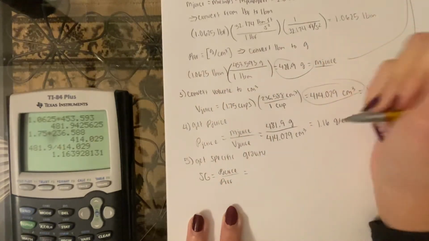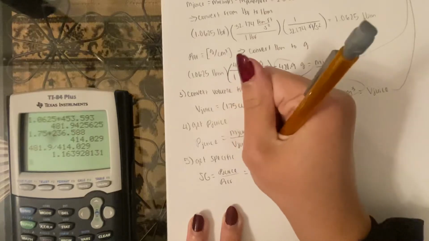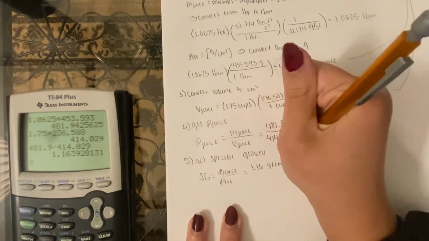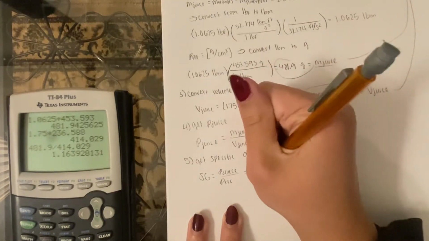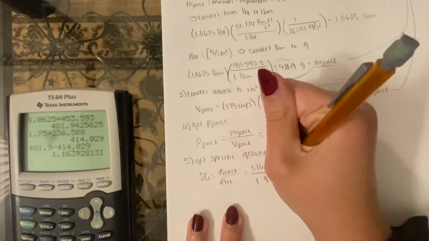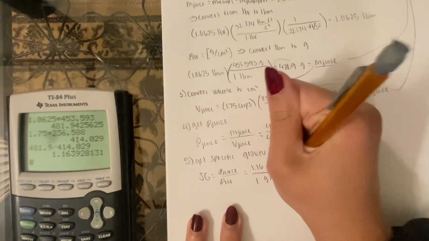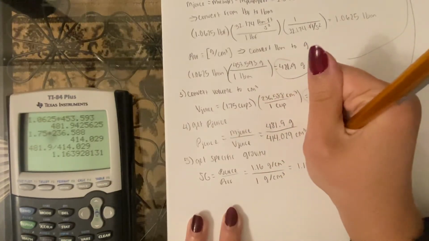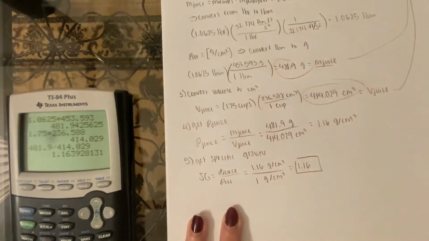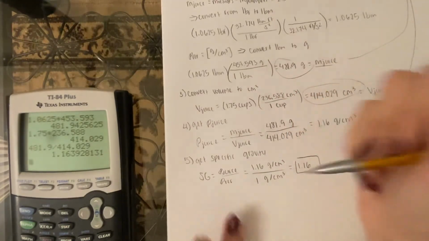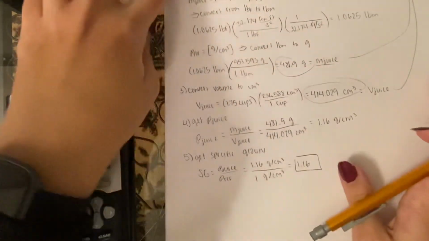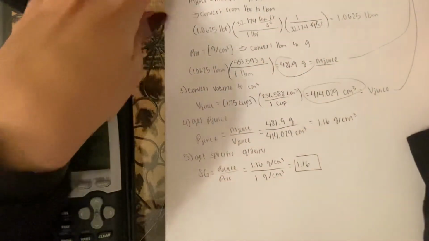And we just figured out density of the juice is 1.16 grams per centimeters cubed. And the density of water is 1 gram per centimeter cubed. Therefore, our specific gravity is 1.16. And that is unitless because these have the same units. So, I lied when I said last step. So we actually have one more step.